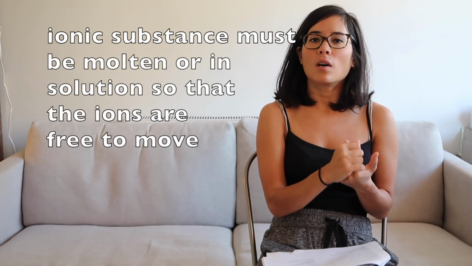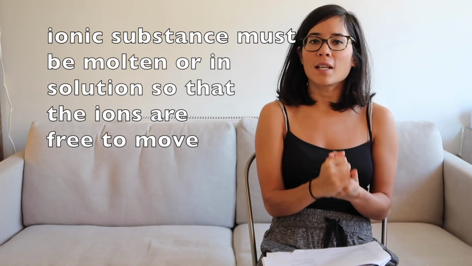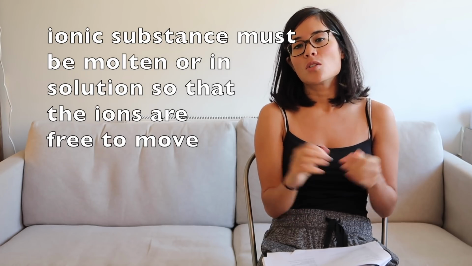And in electrolysis, remember you have your giant ionic structure. It needs to be molten or in solution. Why? To allow ions to be free to move so they can carry current. That is essential. So if you have solid sodium chloride and you attach the electrodes to it, you're not going to be able to conduct electricity through that sodium chloride. We've just discussed this in chemical structures because the ions aren't free to move. Putting it in solution means that the ions are free to move, so we can carry a current.